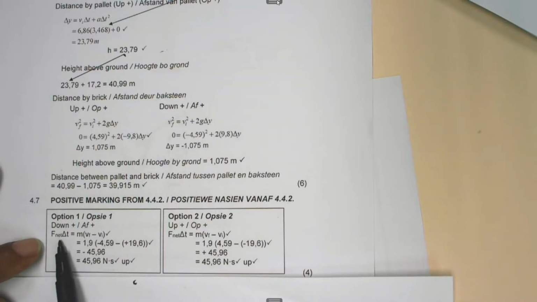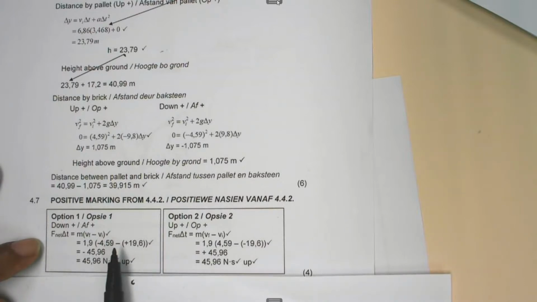Force is in newtons, and then time is in seconds, and then importantly the mark is on the direction. It's very important there. So it is 1 mark for the formula, 1 mark for the whole of that substitution, 1 mark for the final answer, and then 1 mark for the direction given there.